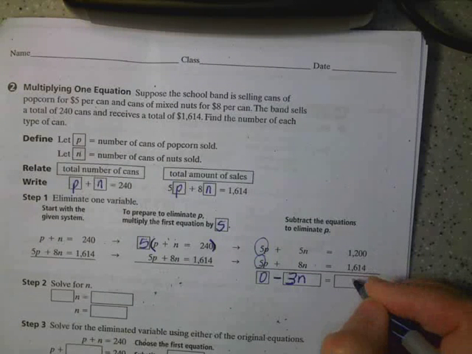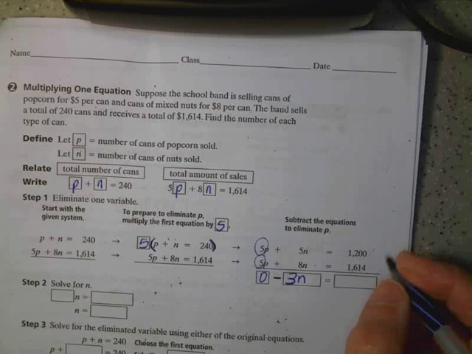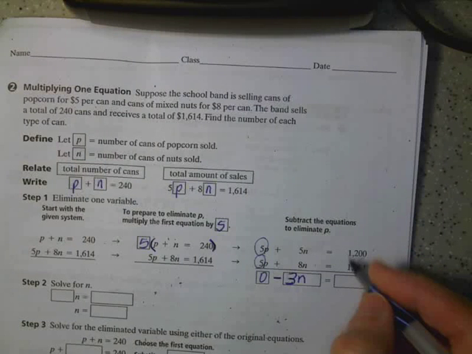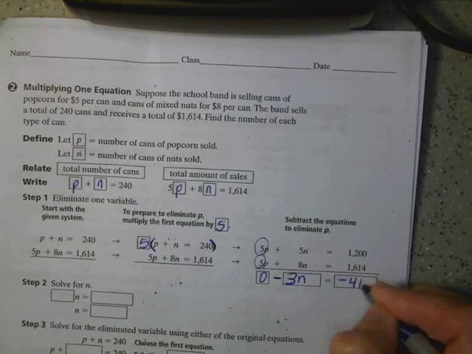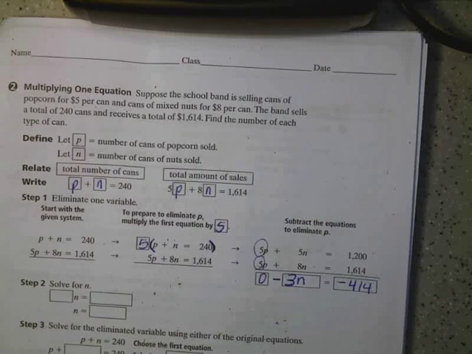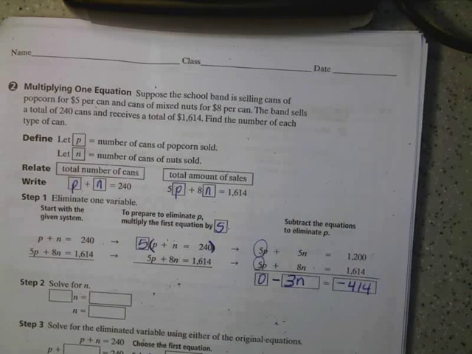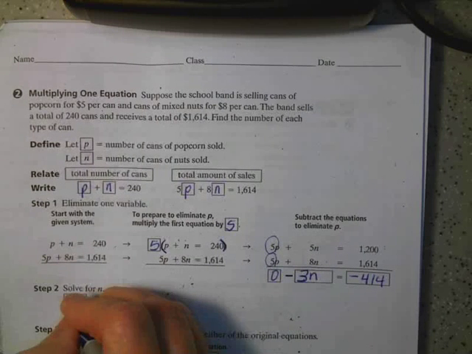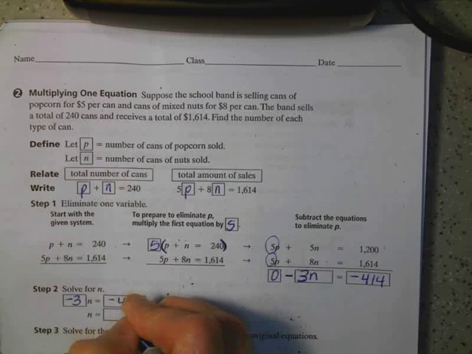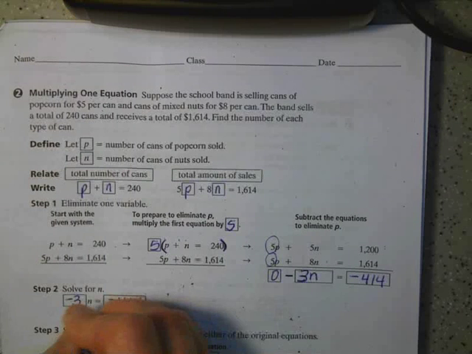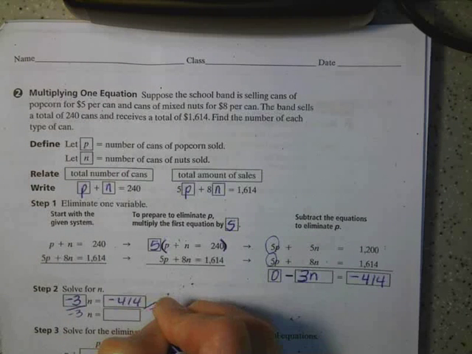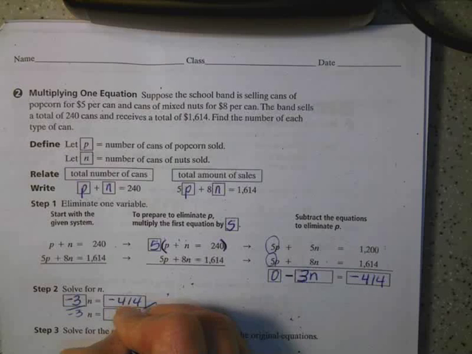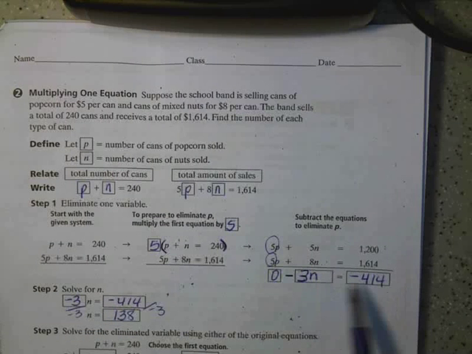And this then is the difference between 1,614 and 1,200 is negative 414, because you're taking the larger away from the smaller. Okay, so we're going to solve for n. So negative 3n equals negative 414. Divide by negative 3. So n is 138.